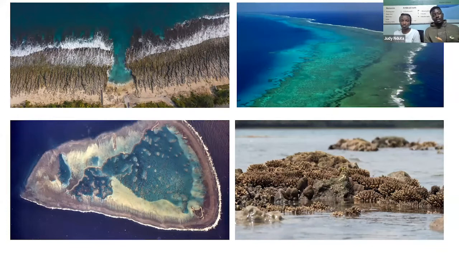And slowly, as that island or underwater volcano sinks, the coral reef is left exposed at the surface in a nice circle around the former island or former volcano.